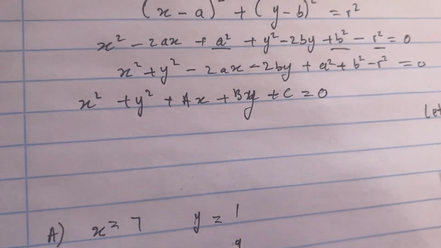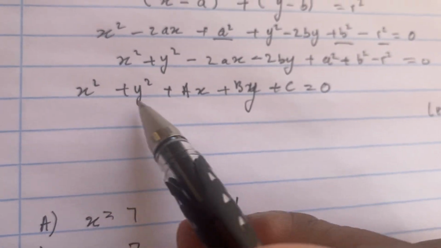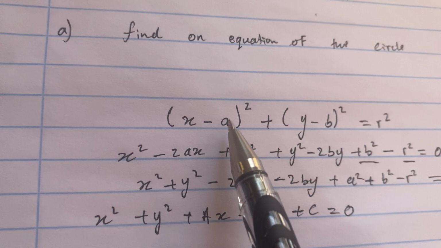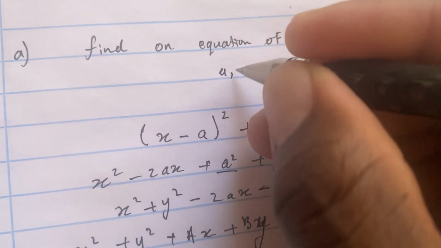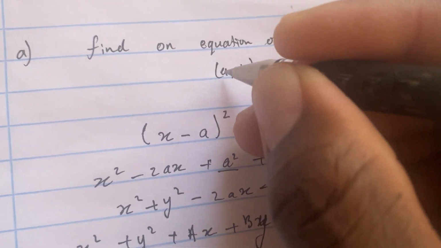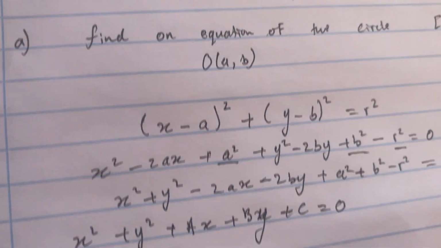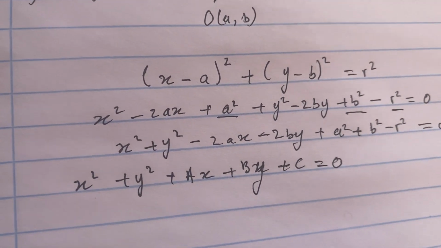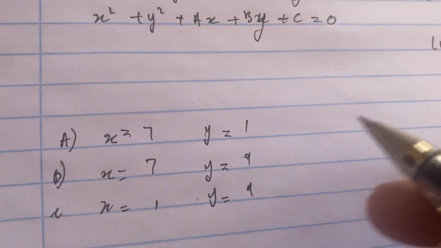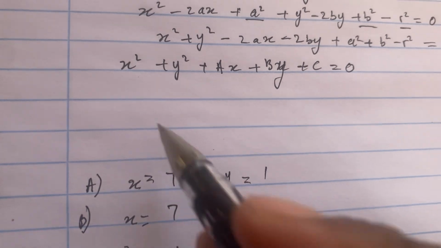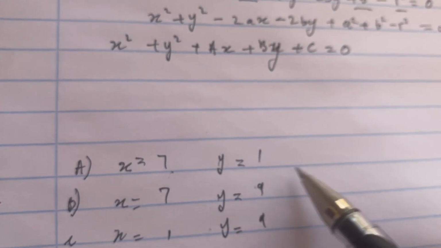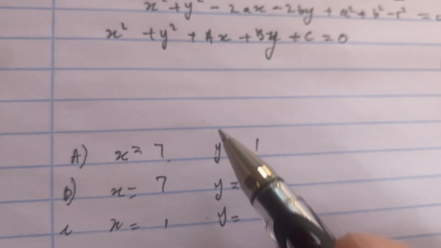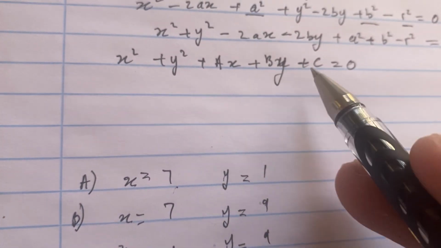So now let's start by substituting, because we have our x and y values. Note that a and b are the center of the circle. You just substitute into this formula, and then you get your equations for A, B, C, because you have 3 variables that you're dealing with.